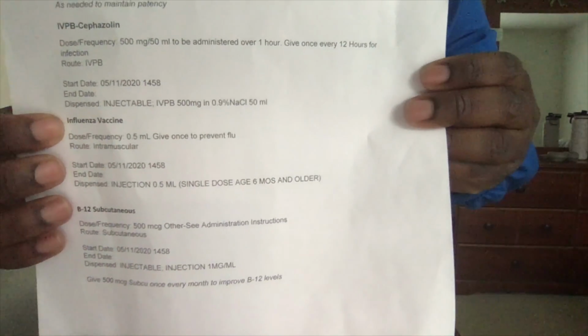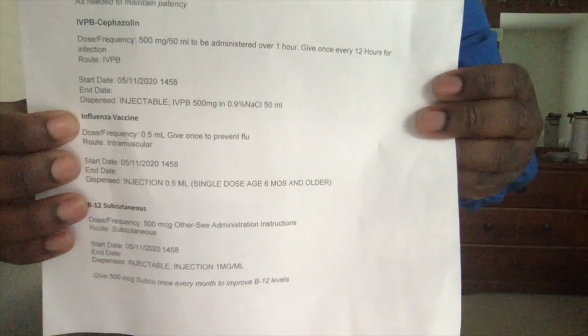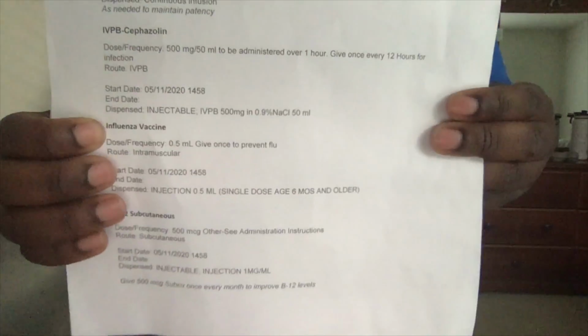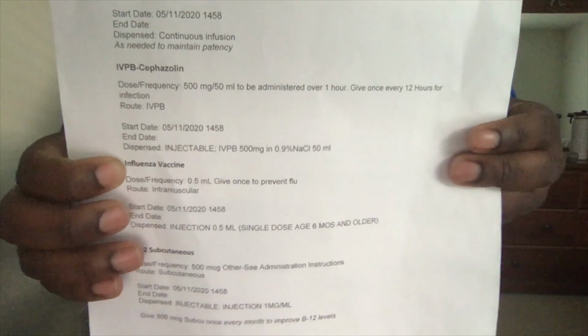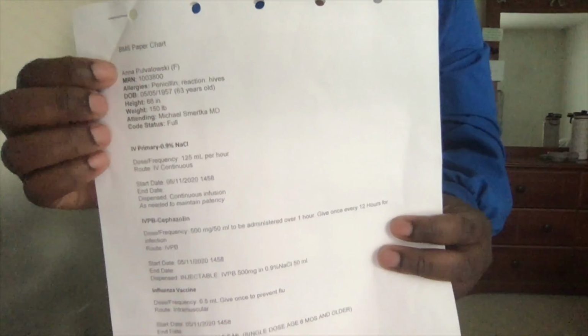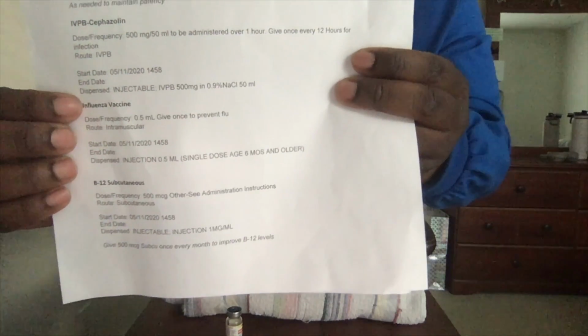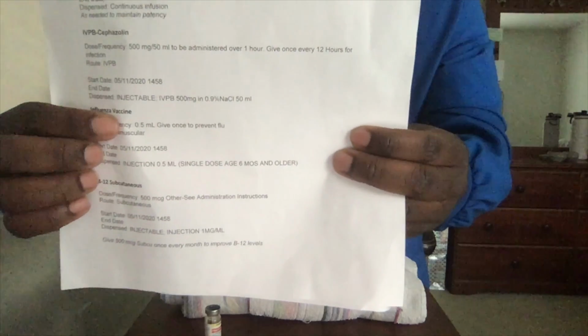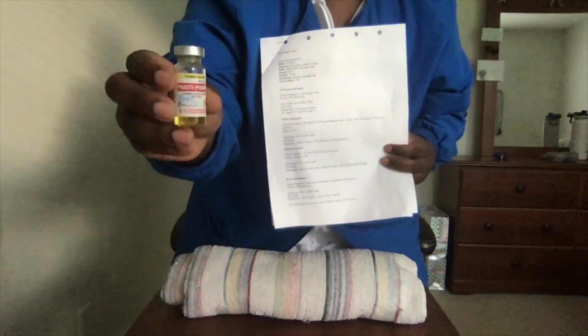At this point, I would compare the information that I see on the MAR to the physician's orders to make sure that they're correct. And since they're the same, I can go ahead and pull the medication and do my first set of 6 rights between the MAR and the medication label. This is Anna's chart. This says influenza, which it says here. This needs to be given as a vaccine, and this is possible because this is a vial.